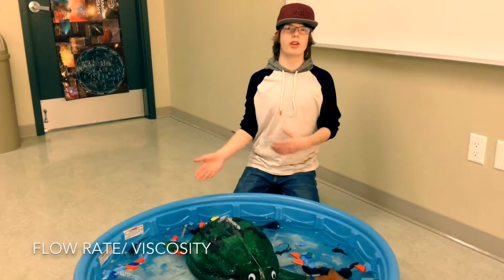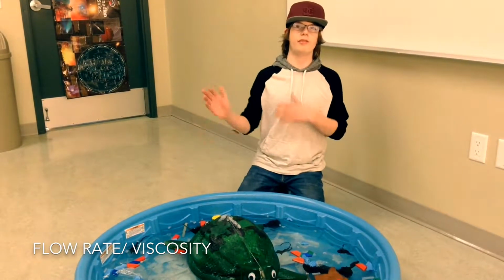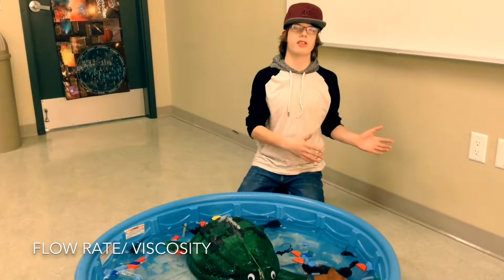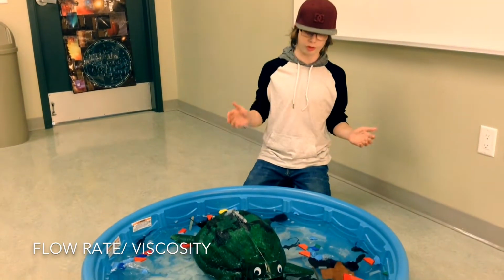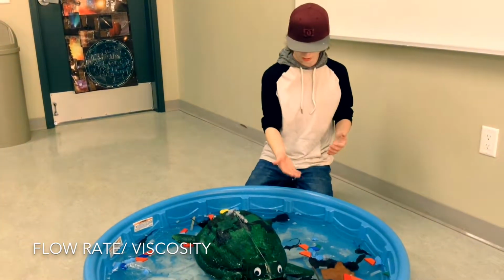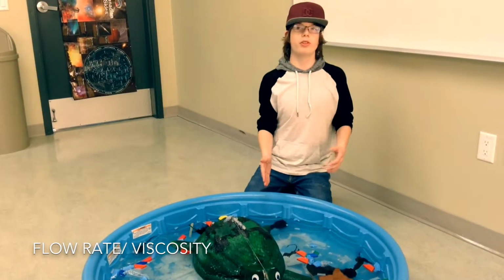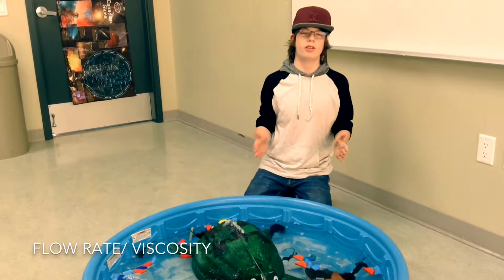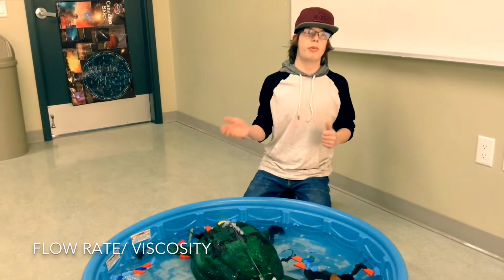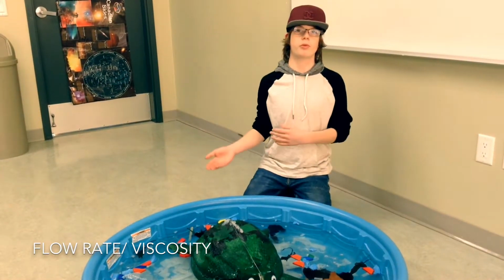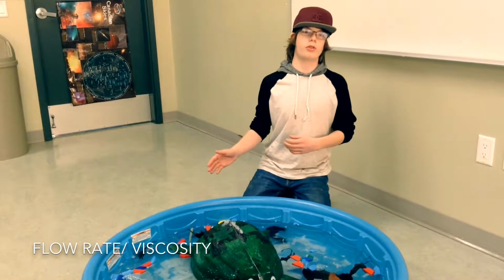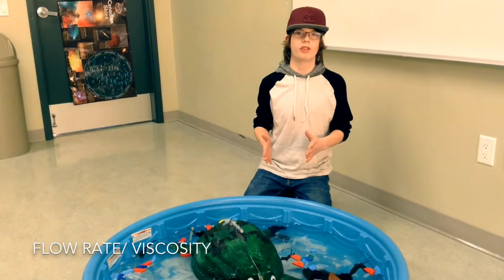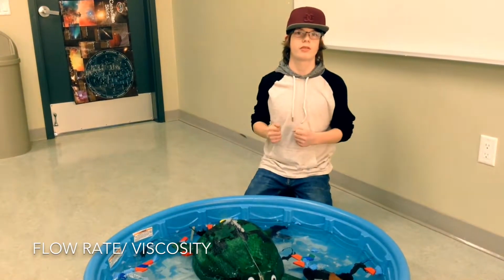Flow rate or viscosity is how thick a fluid is or how thin it is. So an example would be water. Water is a not very viscous fluid. Its particles are a little bit more spread out, less attracted to each other. But some oils would be thicker, so their particles are more attracted to each other and more viscous.